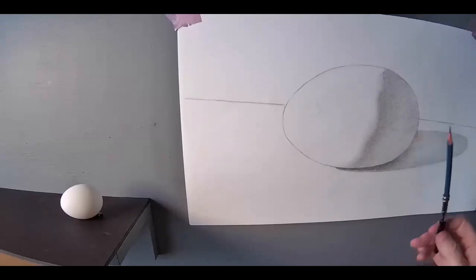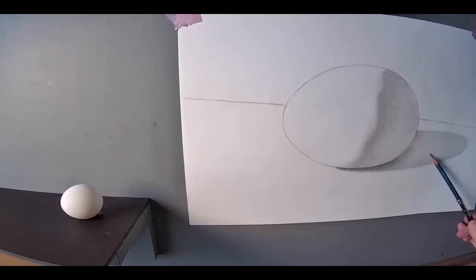Fully work out all the elements of the values in the cast shadow.